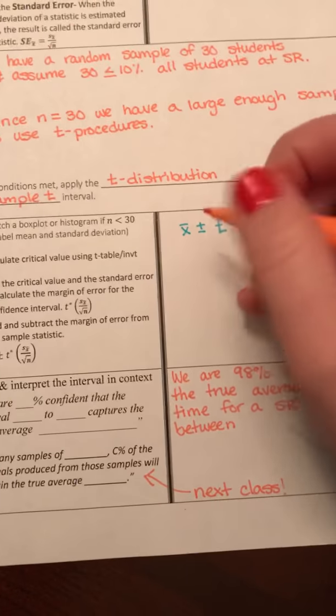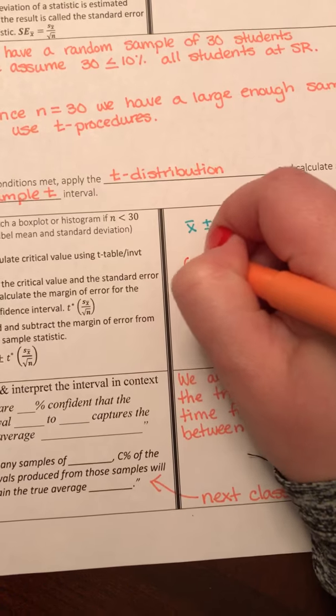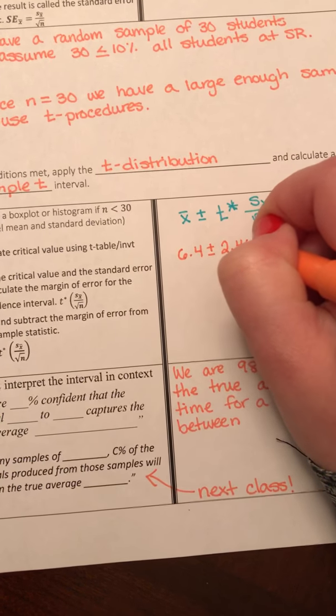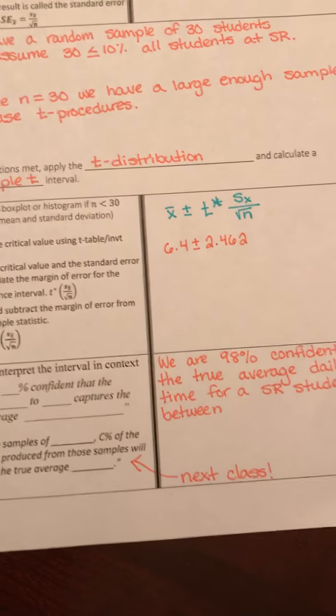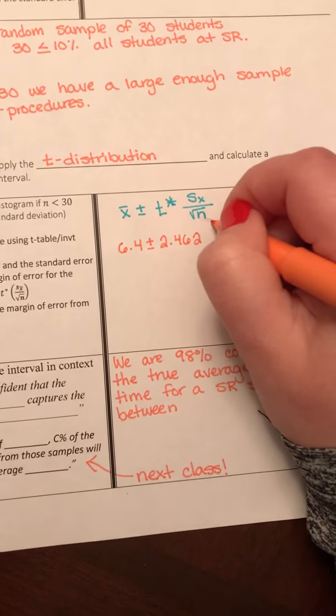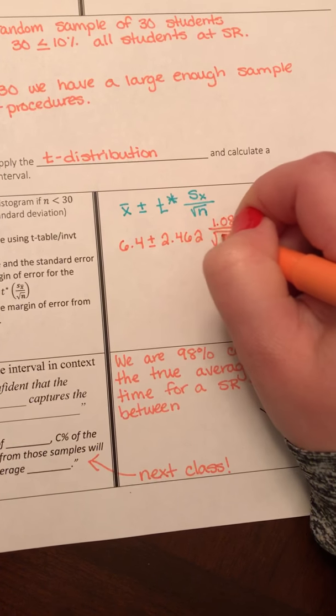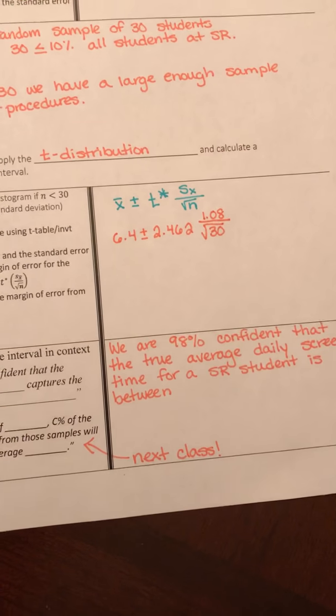In your do, this is the format for our confidence interval. My statistic, 6.4, plus or minus my critical value, which I figured out earlier, 2.462, times the standard deviation of my sample over the square root of 30, which was my sample size.